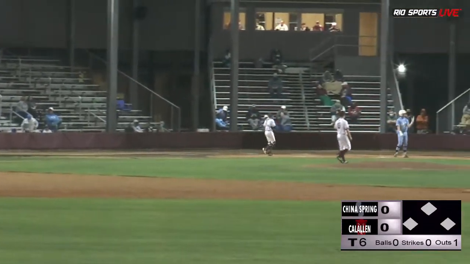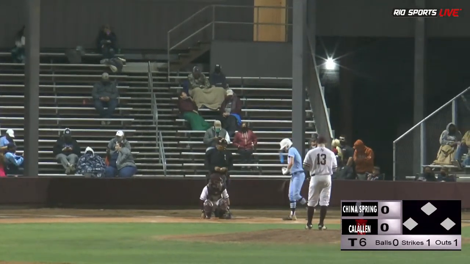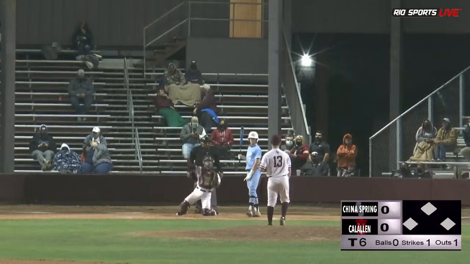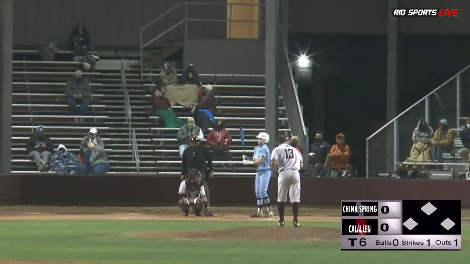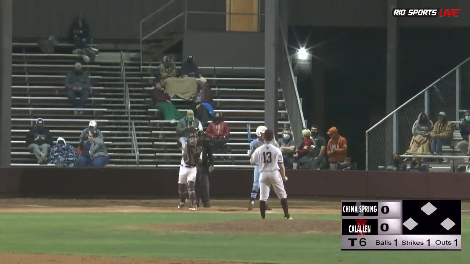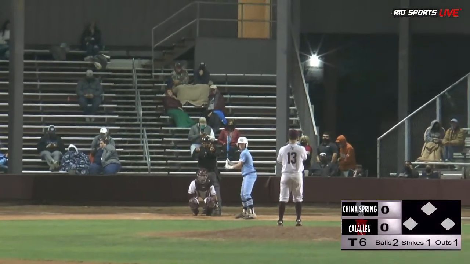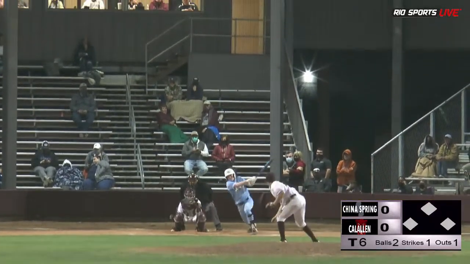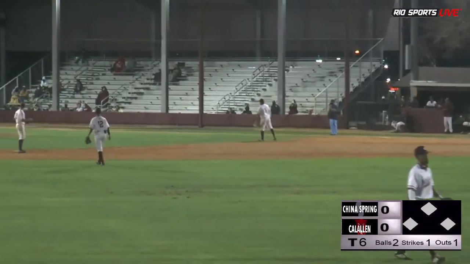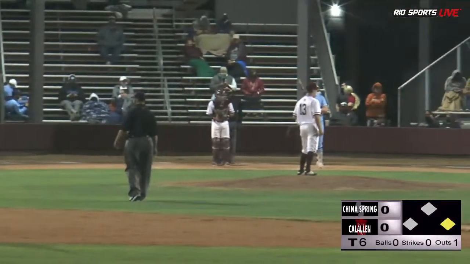Garrett up to the plate now. Fouls this one away. And here's the pitch. Evens the count at 1-1. This one high for ball number 2. 2-1 here. And Garrett sends this one right into the center field gap for a base hit. Puts the runner on with 1 out here.